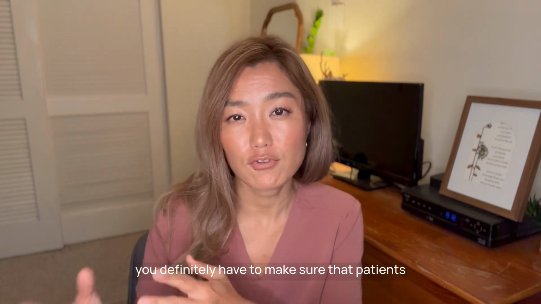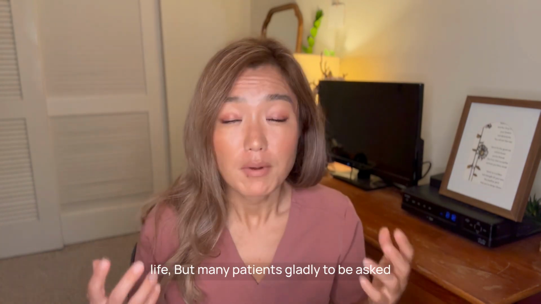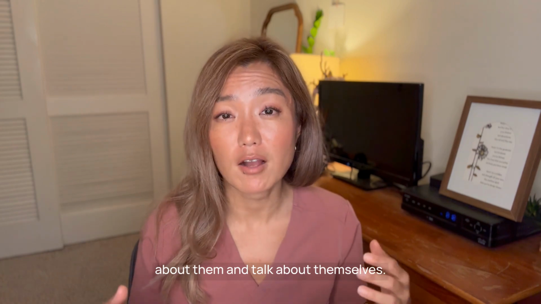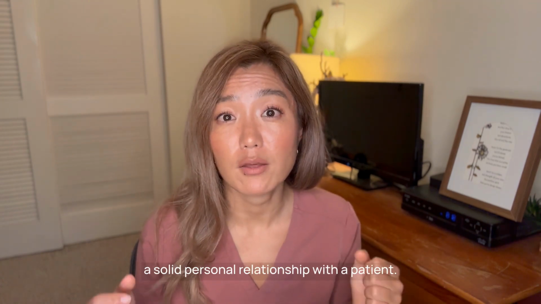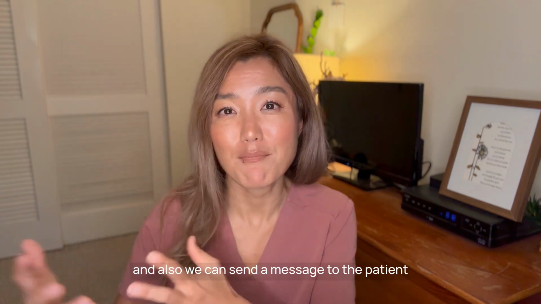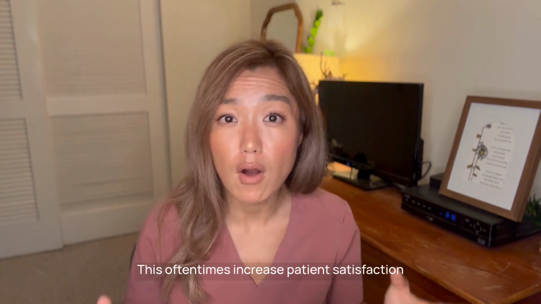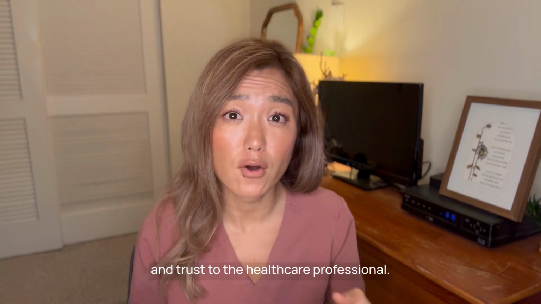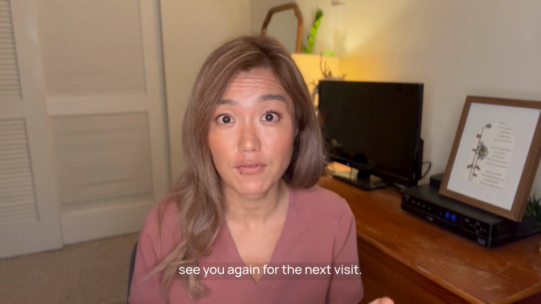You definitely have to make sure that patients are comfortable talking about their private life, but many patients are glad to be asked about them and talk about themselves. And by getting to know them, we can build a solid personal relationship with the patient. And also we can send a message to the patient that we would like to understand them. This oftentimes increases patient satisfaction and trust in the healthcare professional, and they are likely to come back to see you again for the next visit.